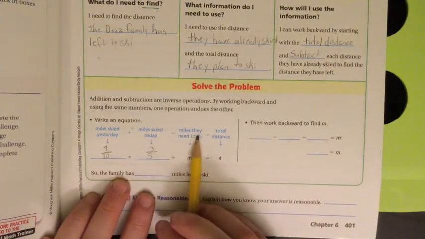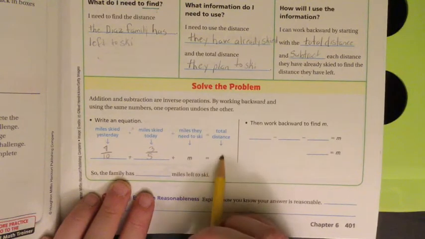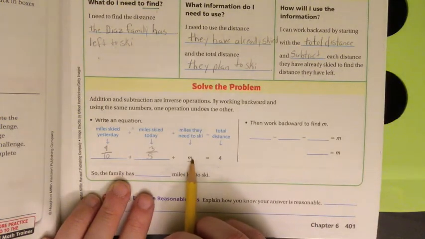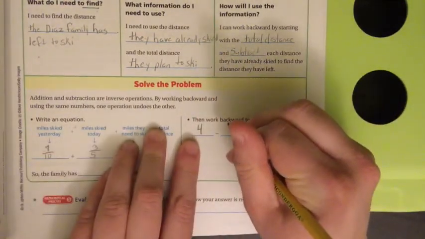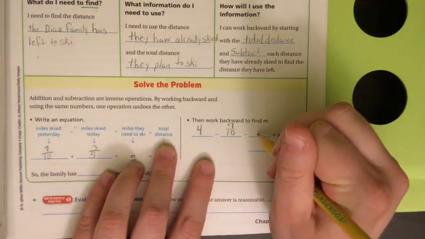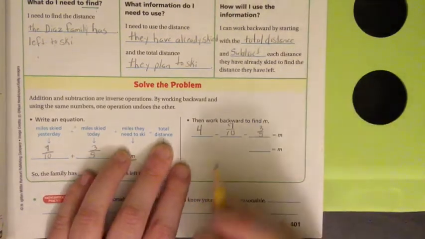Miles they need to ski is M equals the total distance, which is 4. Remember we talked about algebra: M just stands for a certain number. That's all it stands for. So over here, we're going to do 4 minus 7/10 minus 3/5.